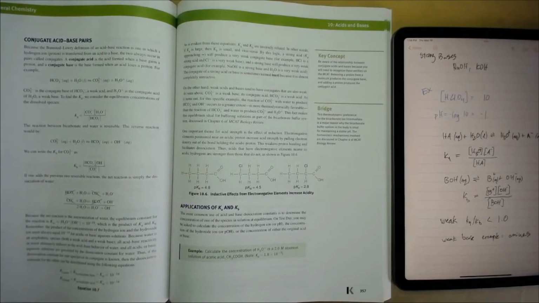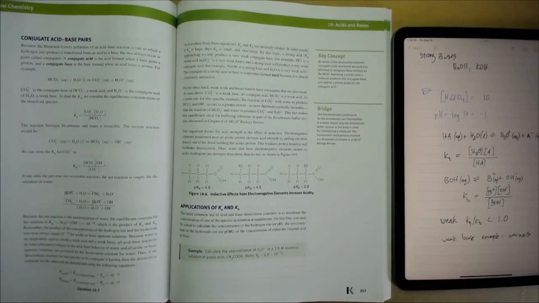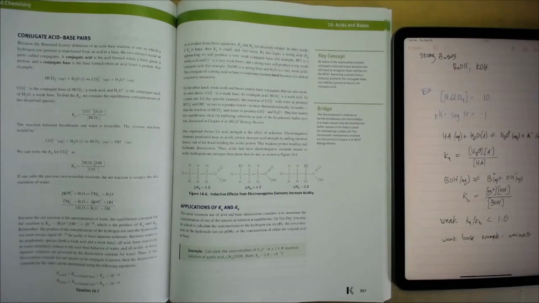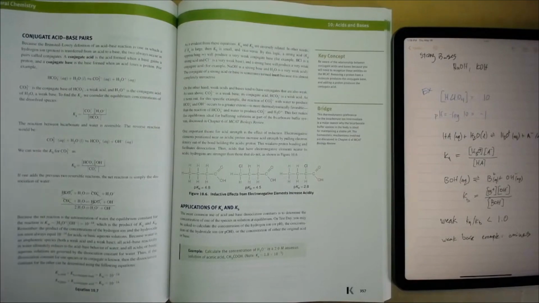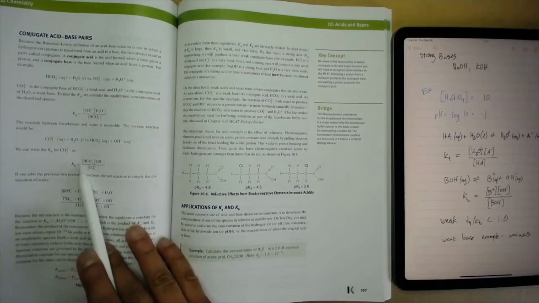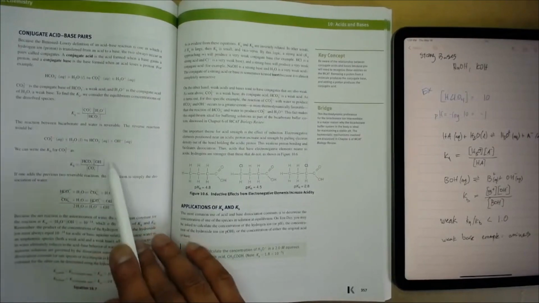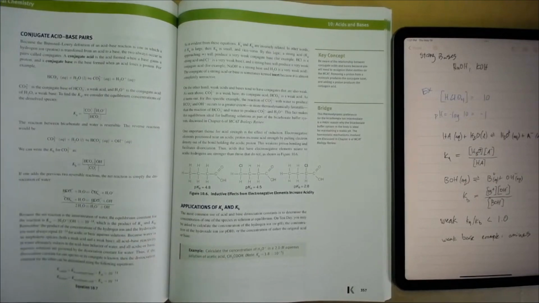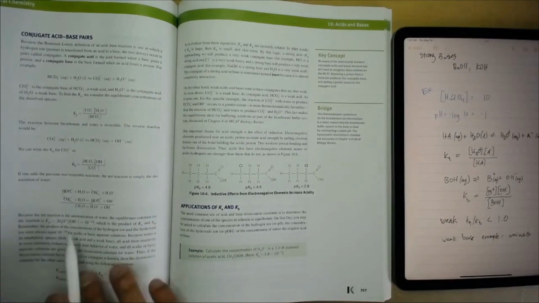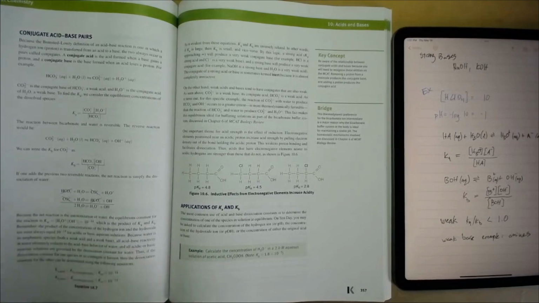The reaction between bicarbonate and water is reversible. The reverse reaction would be CO3 plus H2O becomes HCO3 plus OH. We can write the Kb for CO3 as Kb equals HCO3 times OH over CO3. If one adds the previous two reversible reactions, the net reaction is simply the dissociation of water, H2O becoming H3O and OH.